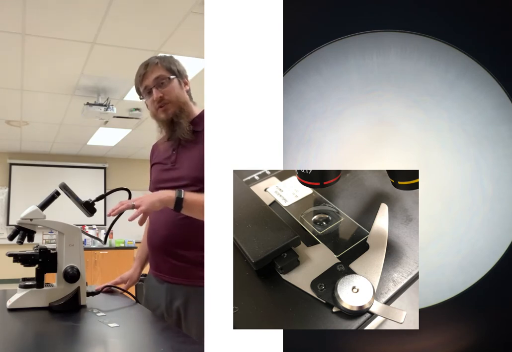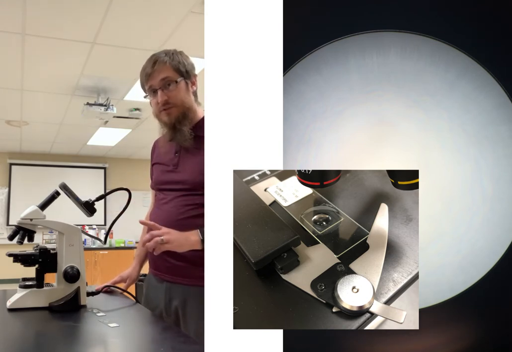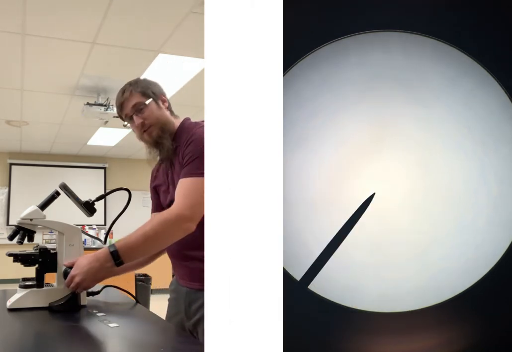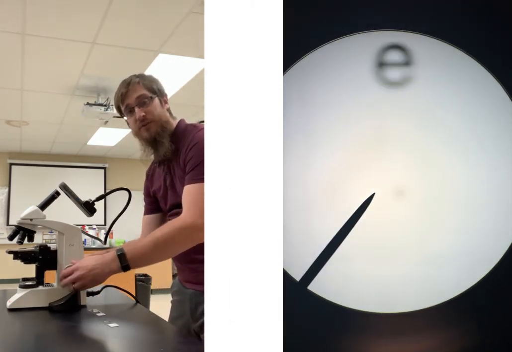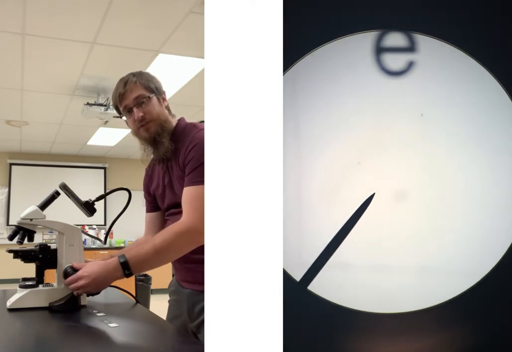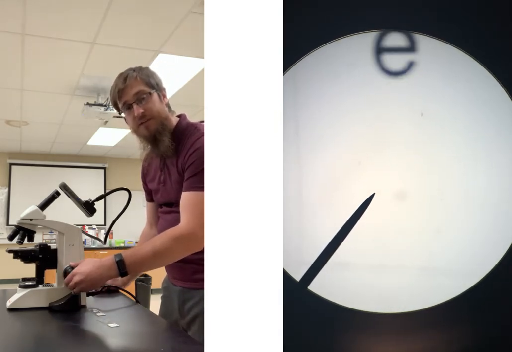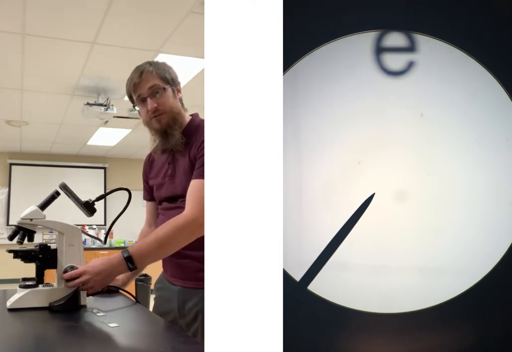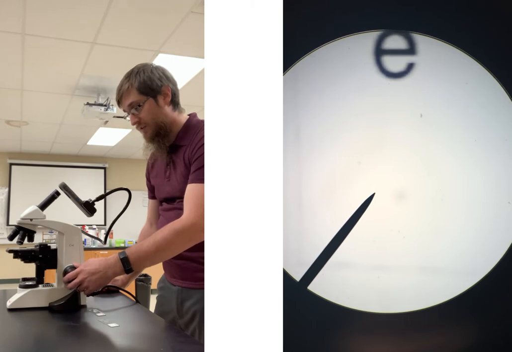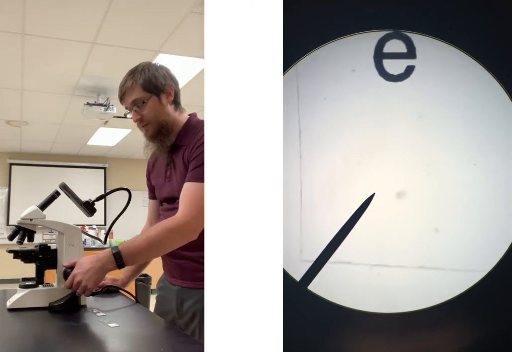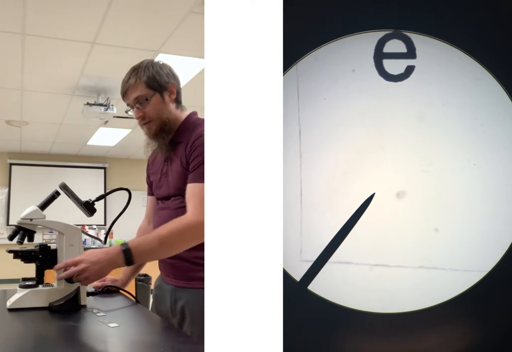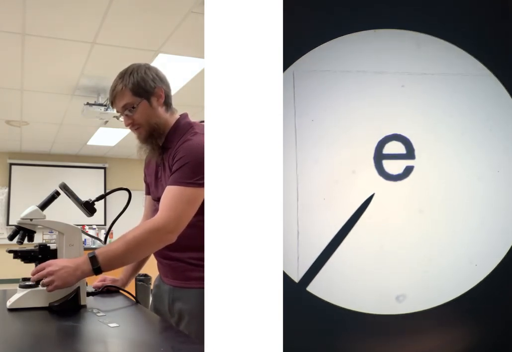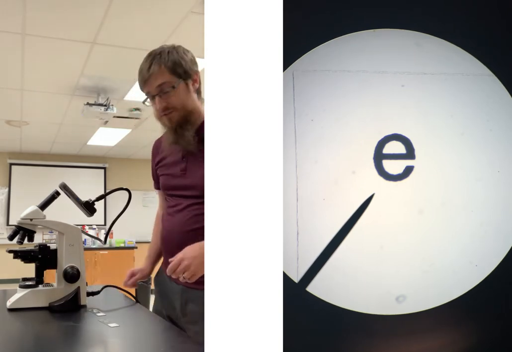A trick that you can use in order to get into focus, and you can only do this in the 4x, is to take your coarse adjustment knob and crank it all the way back so that the microscope stage goes all the way to the top. I don't know if you can hear that clicking, but once you get to that clicking, it means you went too far. So let's take a look. Looks like our little letter E is in there, and if I slowly move it a bit backwards, I can now get my letter E into focus. I can then use my stage controls to find where my letter E is.